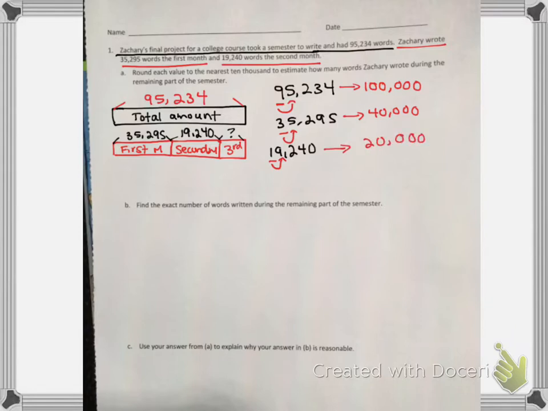Perfect. Excellent. So now let's add our first semester and our second semester, and then we will know the total amount. Third and second semester. Perfect.